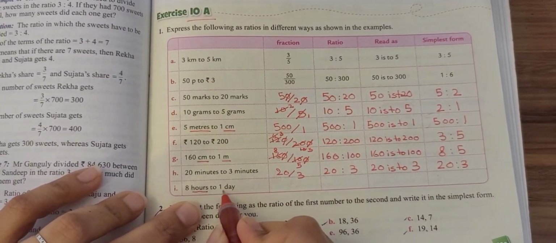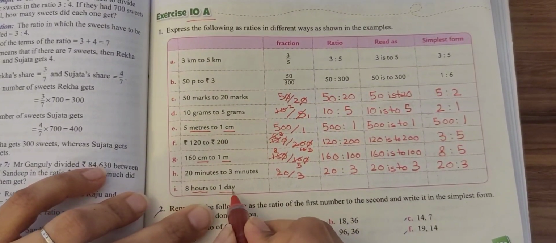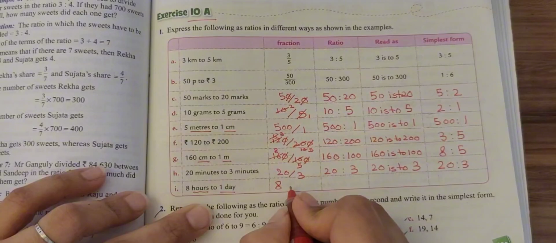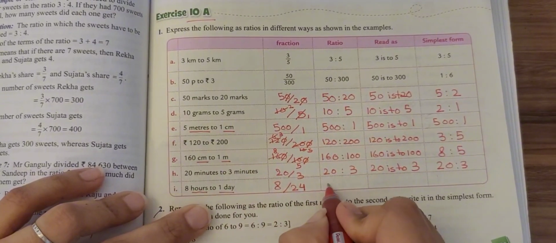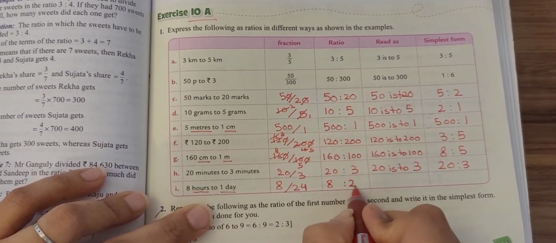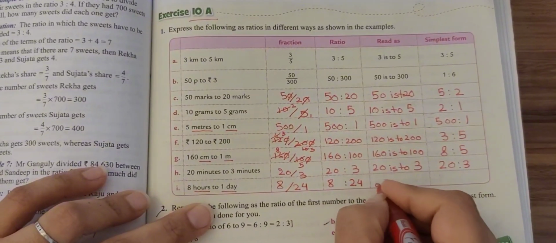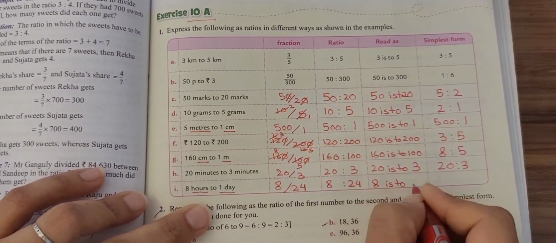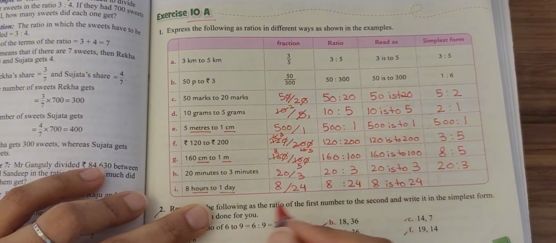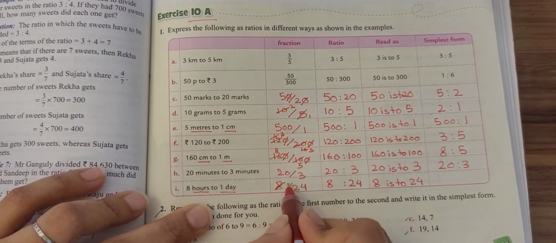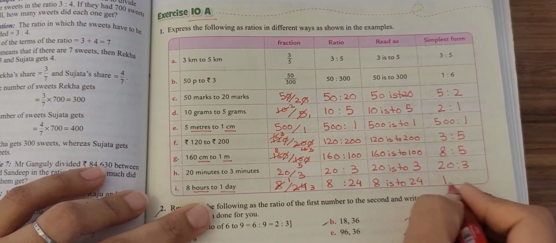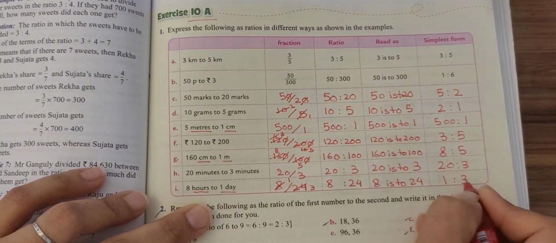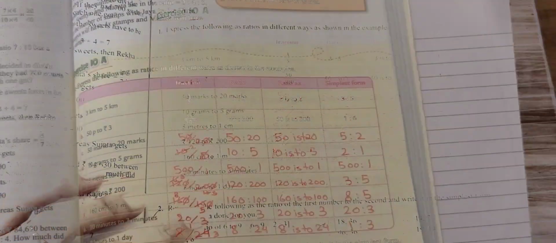8 hours and 1 day, you can see the units are different. So 1 day has 24 hours, so 8 hours. 1 day has 24 hours, we'll write 8 by 24. 8 to 24, 8 is to 24. And we now simplify it. 8 ones are 8, 8 threes are 24. So 1 is to 3 is the simplest form. Isn't that simple and easy?